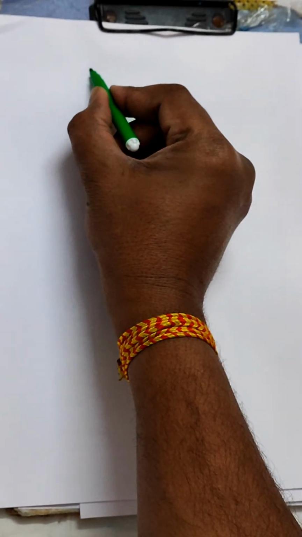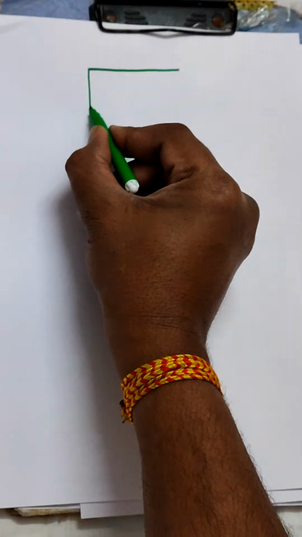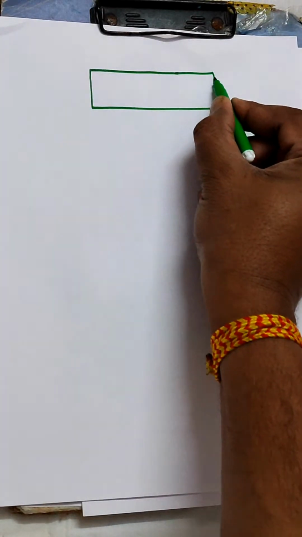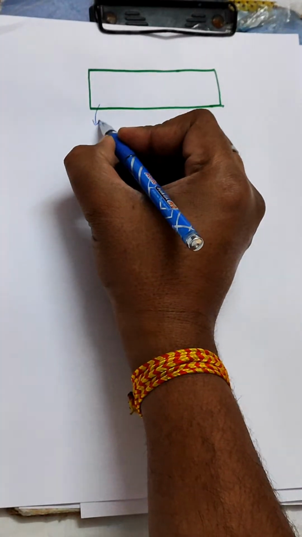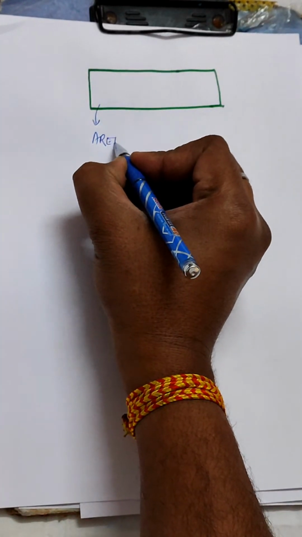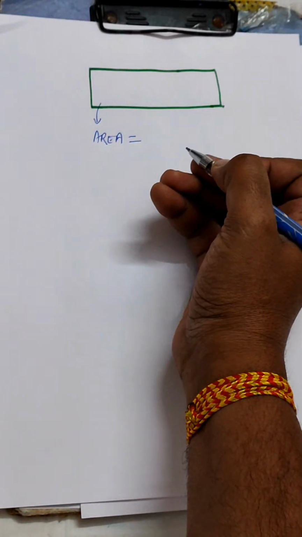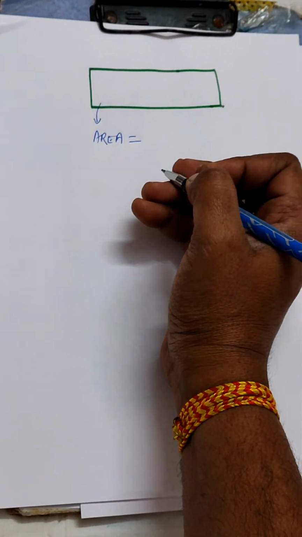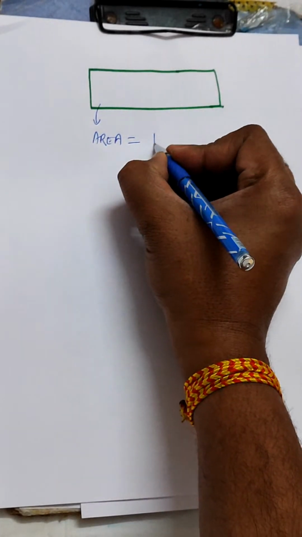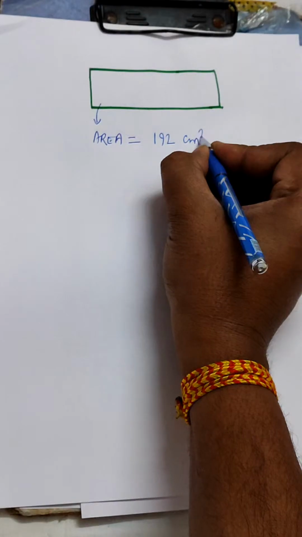So if the rectangular plot is like this, the area of this rectangular plot is given as 192 centimeter square, right?